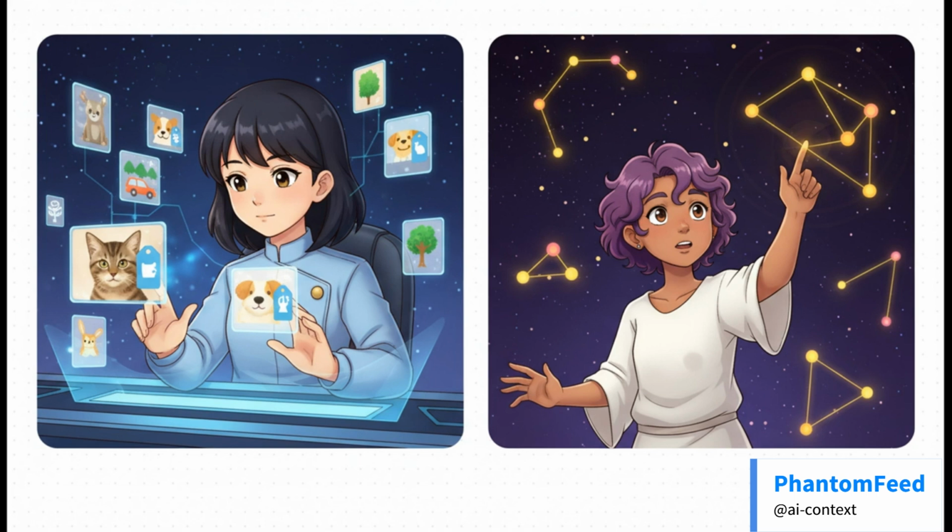But then you've got unsupervised learning, which is way more like being an explorer. The AI is just given this mountain of data with no labels, no answers, and its job is to find interesting patterns all on its own. Kind of like an astronomer finding new constellations just by looking at the stars.